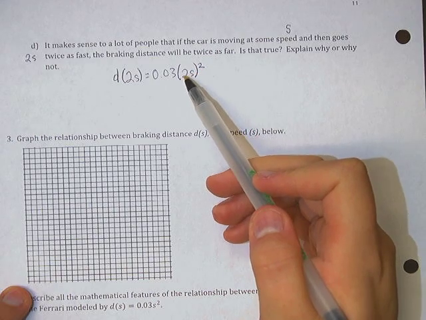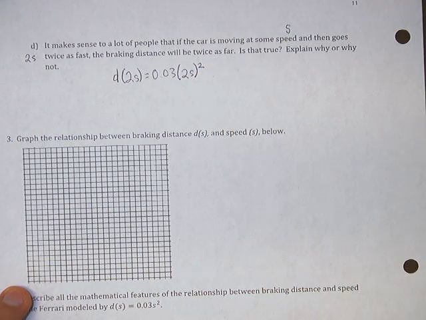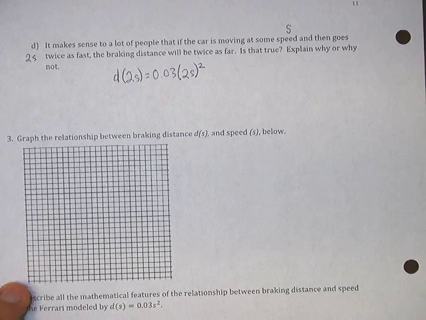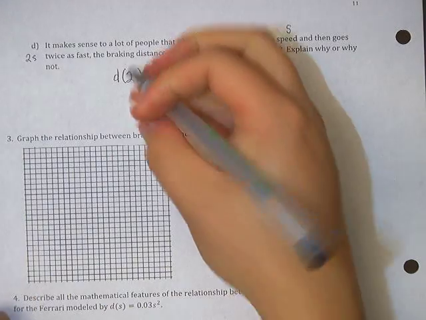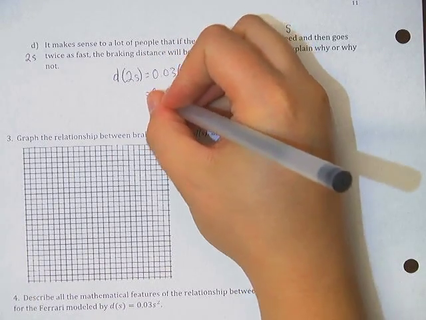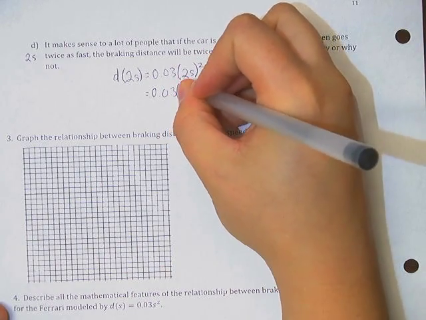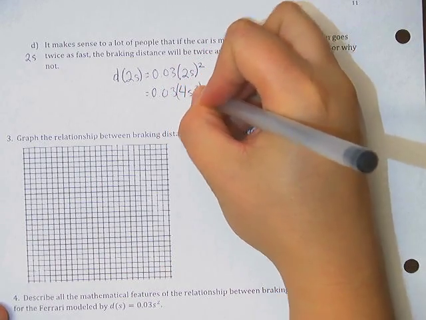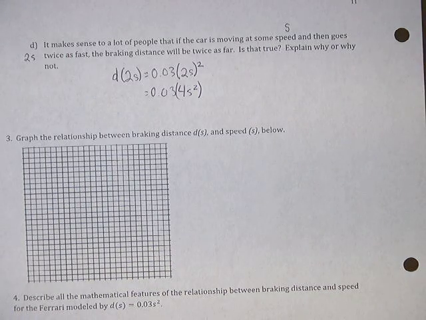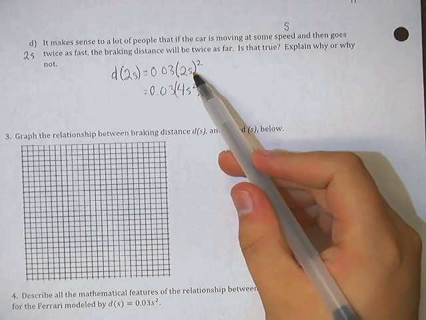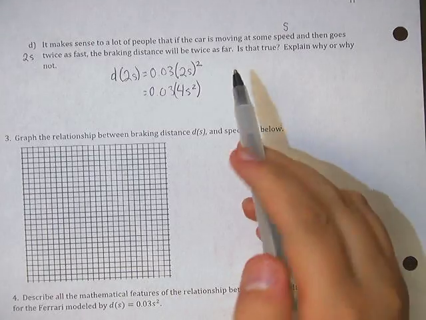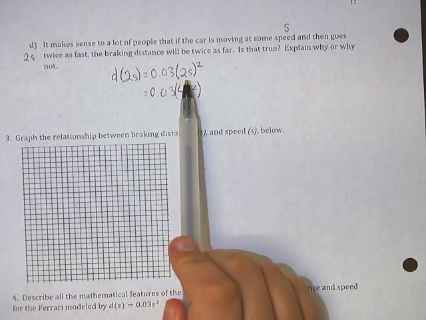0.03 times 2s squared. Now, we need to be careful with our squaring here. Please, please, please do not simplify this to 2s squared. That is bad. It's a very common mistake. Please don't do it. Instead, it should look something like this. 0.03 times 4s squared.